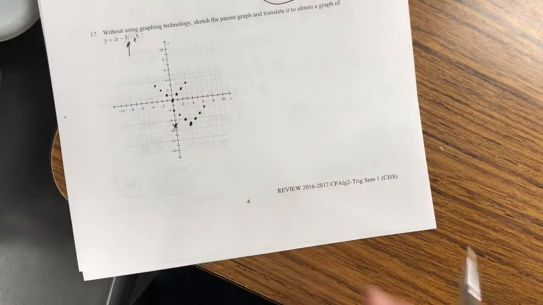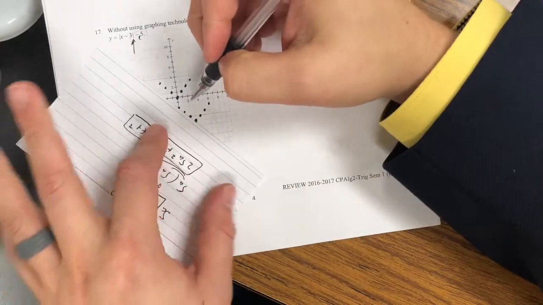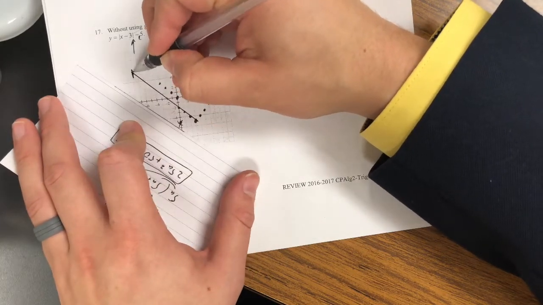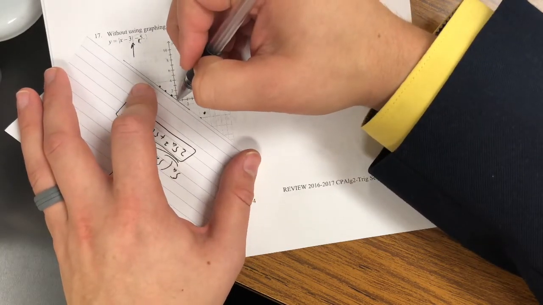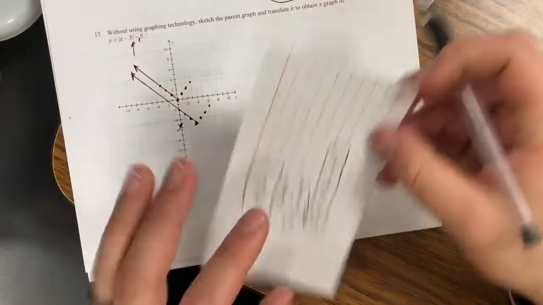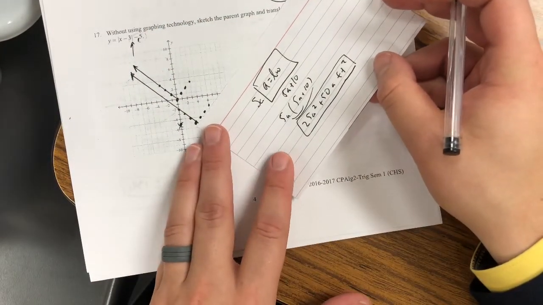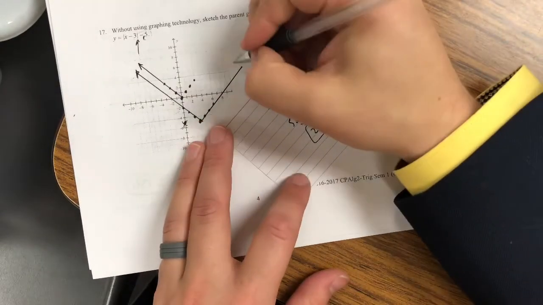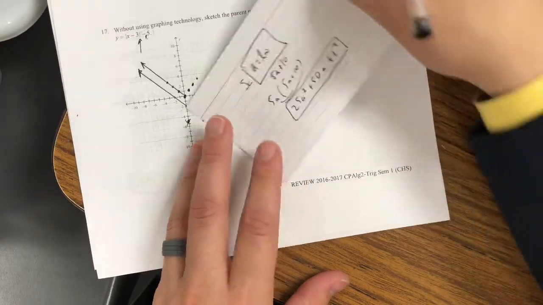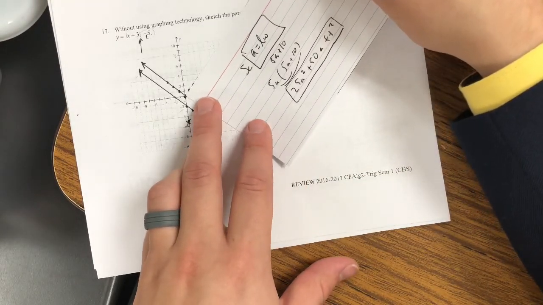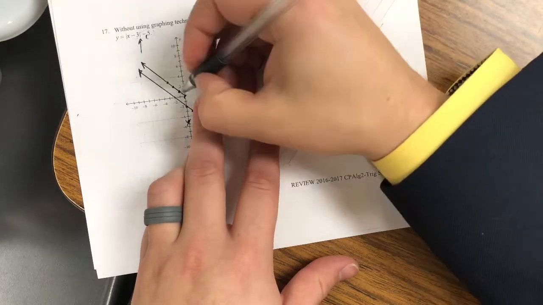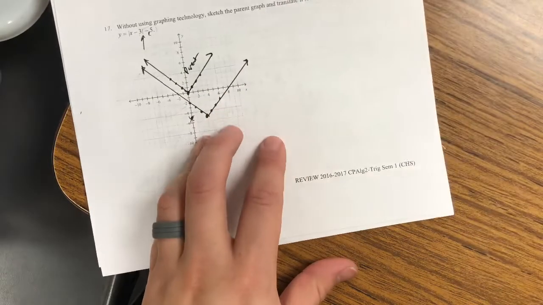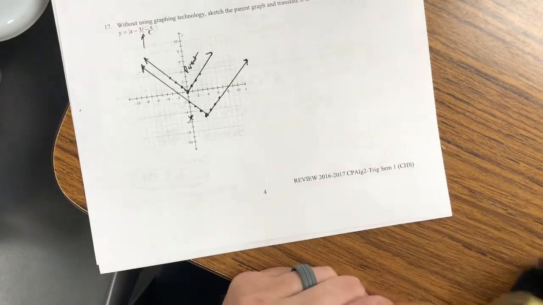Let's see, I can use this to make nice straight lines. Always use a ruler if possible. Arrows at the end to continue it. Now these lines should be parallel. So we shifted down and to the right. Horizontal shift to the right because it's the opposite sign of that negative, and verticals tell you exactly what they mean, and you go down 5. So this is the parent. That's what all absolute value equations stem from, and this is our translated version.